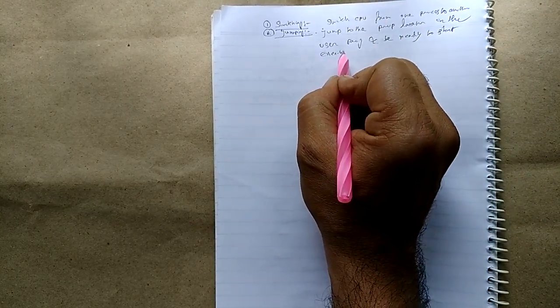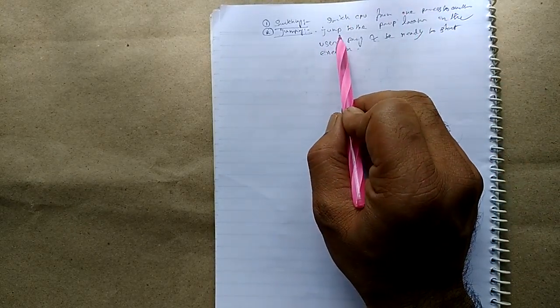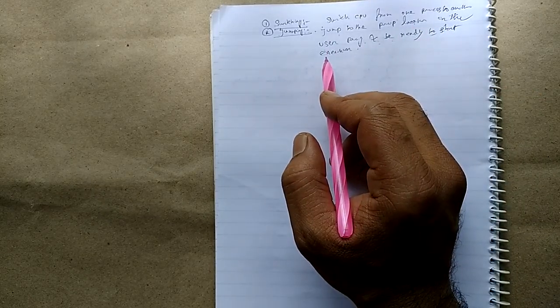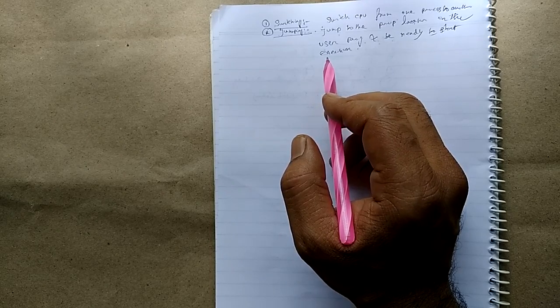So that is the meaning of jumping. So switching means switch the CPU from one process to another. Jumping means jump to the proper location in the user program and be ready to start execution. So those are the two primary functions done by the dispatcher.